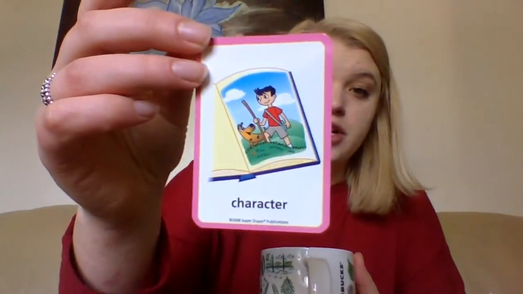So what we're going to do is I am going to show a card and tell you what the word is, and I am going to have you think of the definition. So when we're talking about definitions, guys, we remember that when giving a definition, we try to say the word.